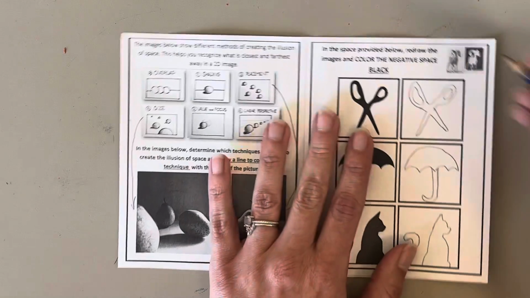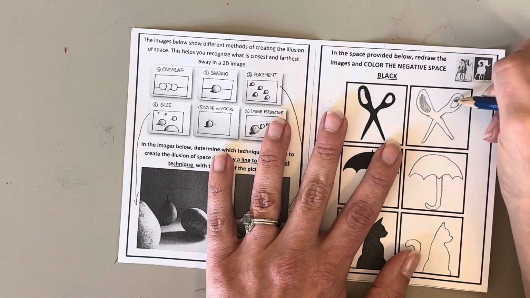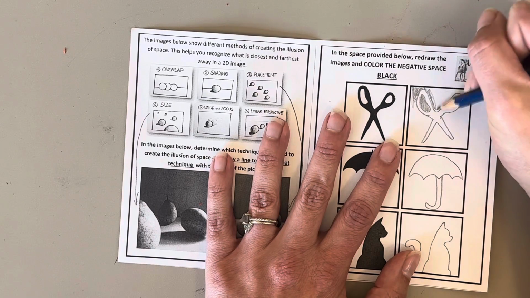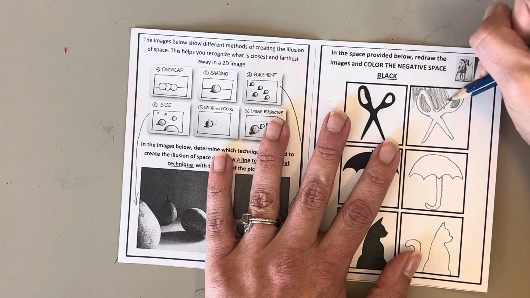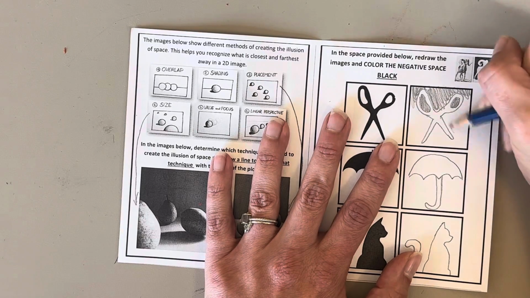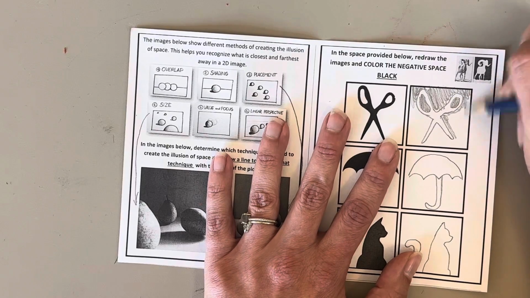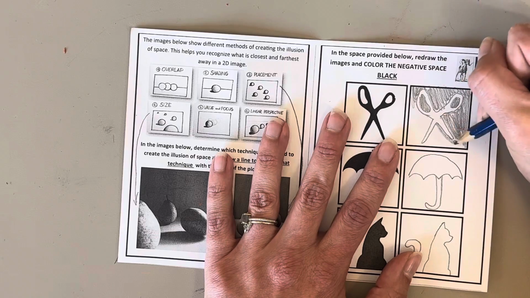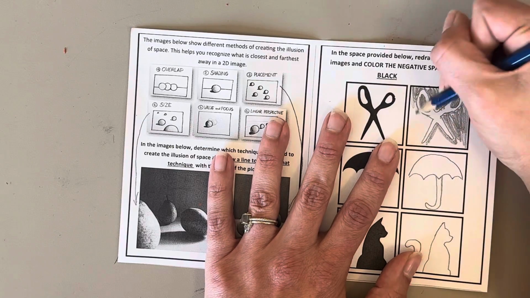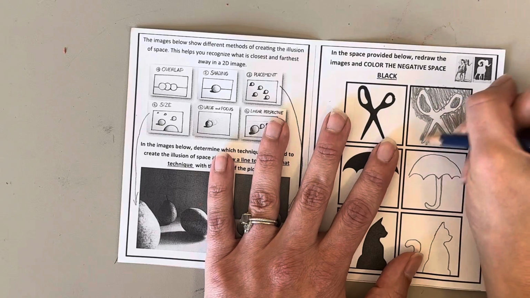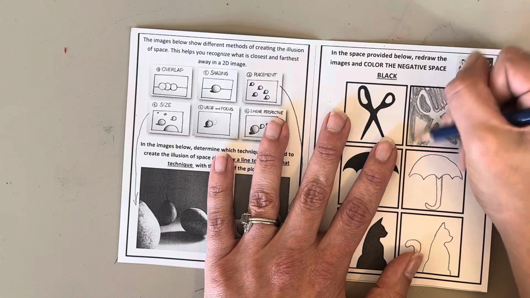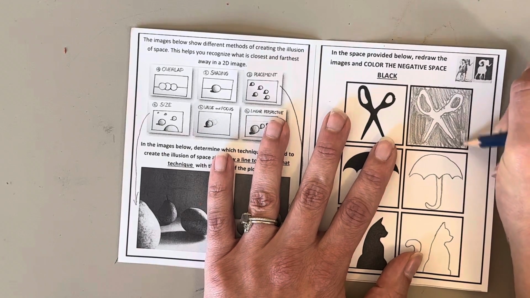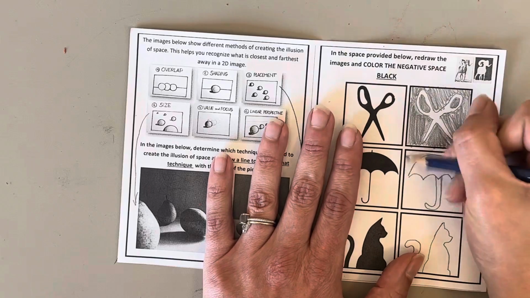All right, now we are going to take some time to just go through, and it doesn't have to be filled in very dark, but we are just going to go around these objects and shade it in so that we are coloring the negative space, the space around the objects, with black. So we're just gonna go through and do this together. And if it helps to make sure you don't color into your objects, you can give it a border so that you don't run into it, and then it'll make it a bit easier to go through and fill. And this does not need to be super precise, it's just showing that you understand that concept.